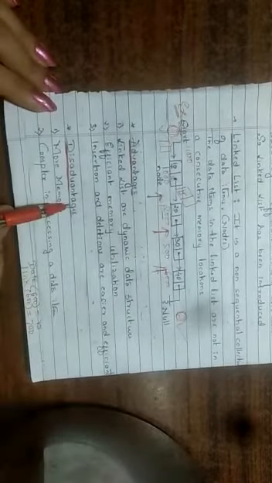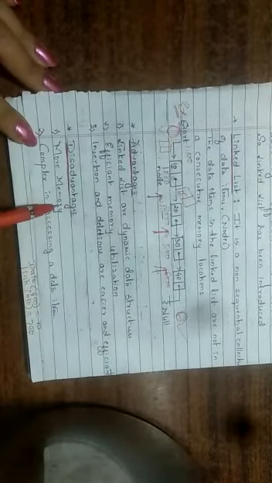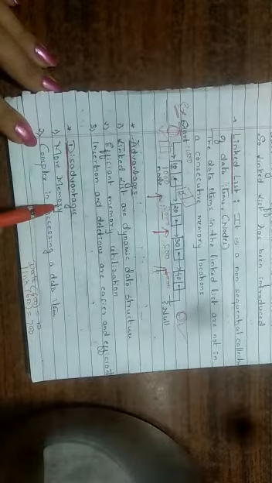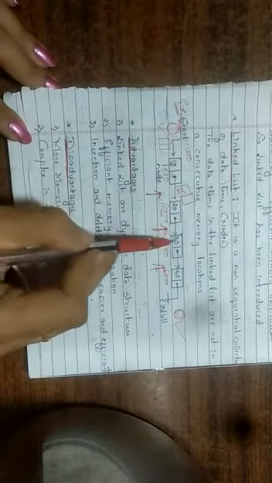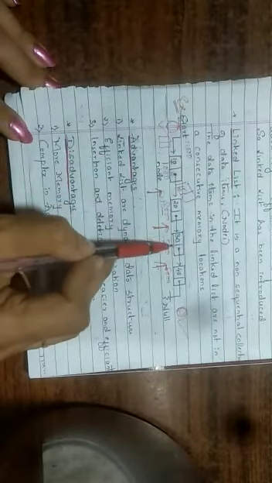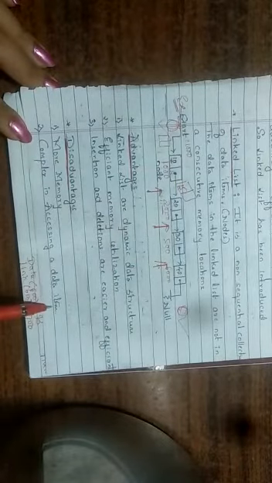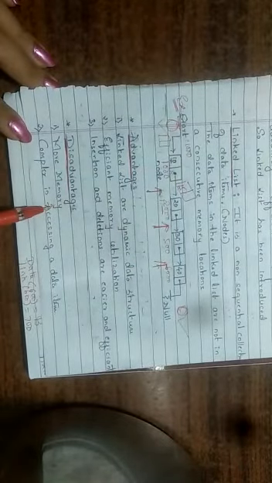The disadvantages of the linked list: more memory is utilized because we are saving the elements in different memory locations, and it is complex in accessing a particular data item. If I want to insert 30, this is a little bit complex as it lies in the middle of the linked list. So that's why it is complex in accessing a data item. So these are the two disadvantages.